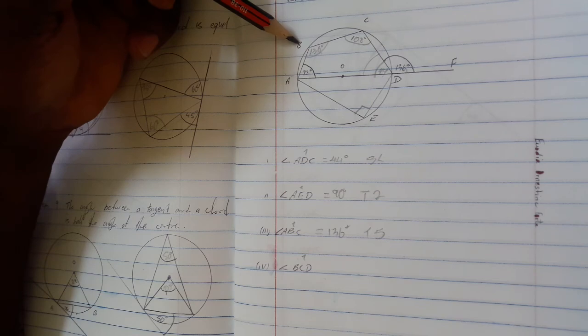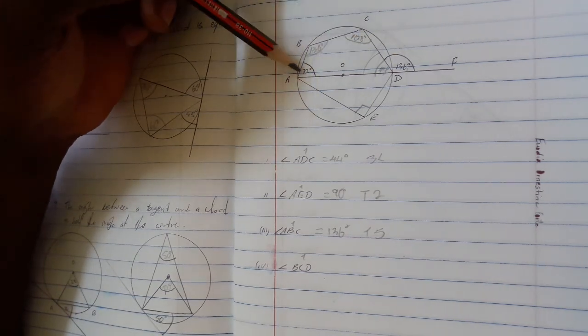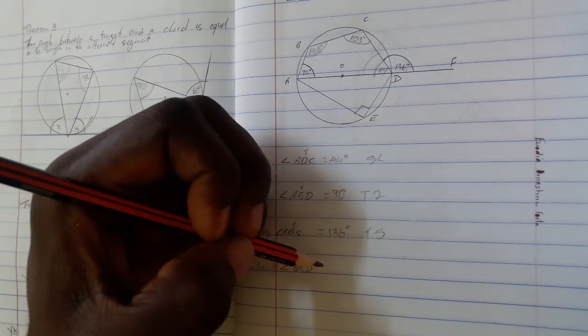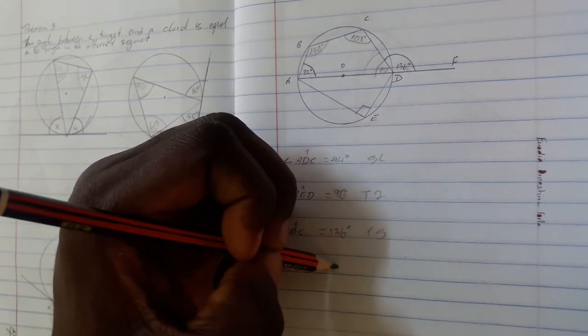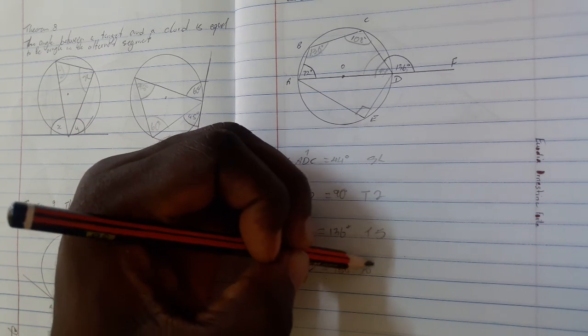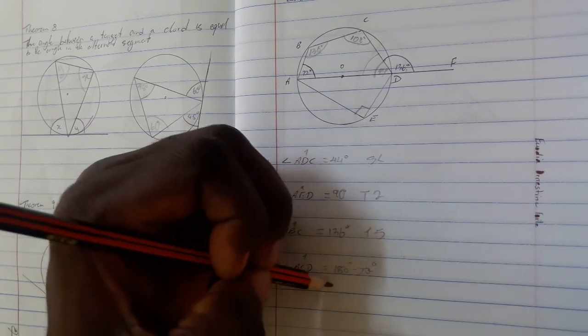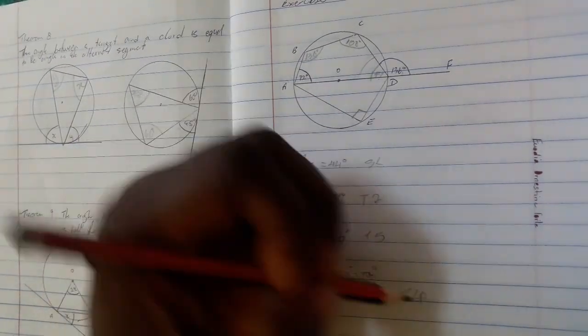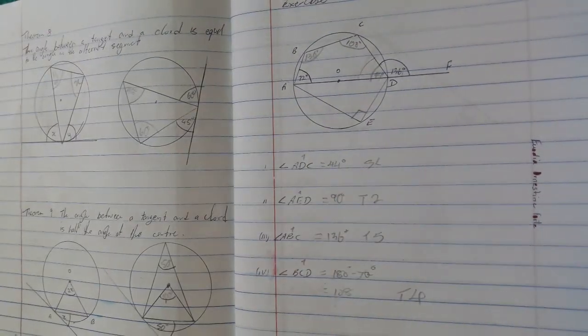BCD. BCD. That is here. And we did that already. Opposite angles in a cyclic quadrilateral are supplementary. This is 180 minus the 72, which will leave you with 108. And the reason is theorem 4. Yes, 4.